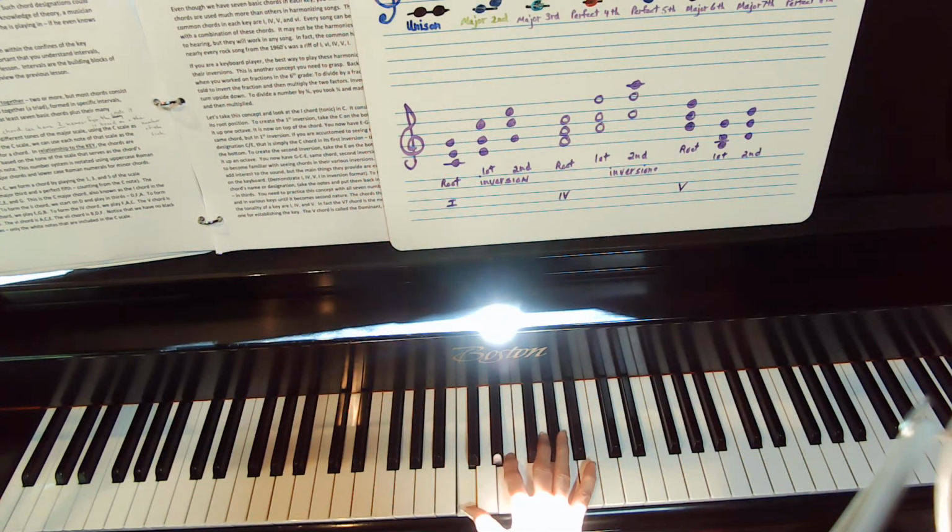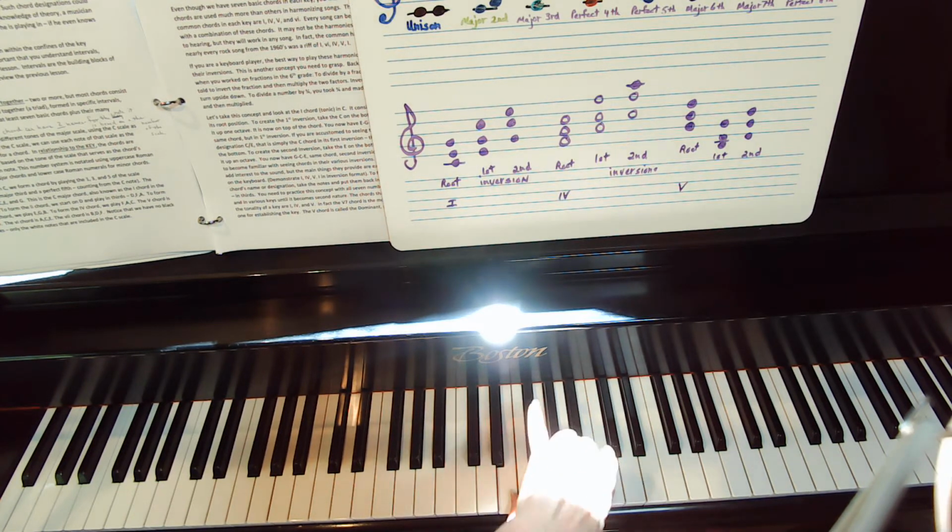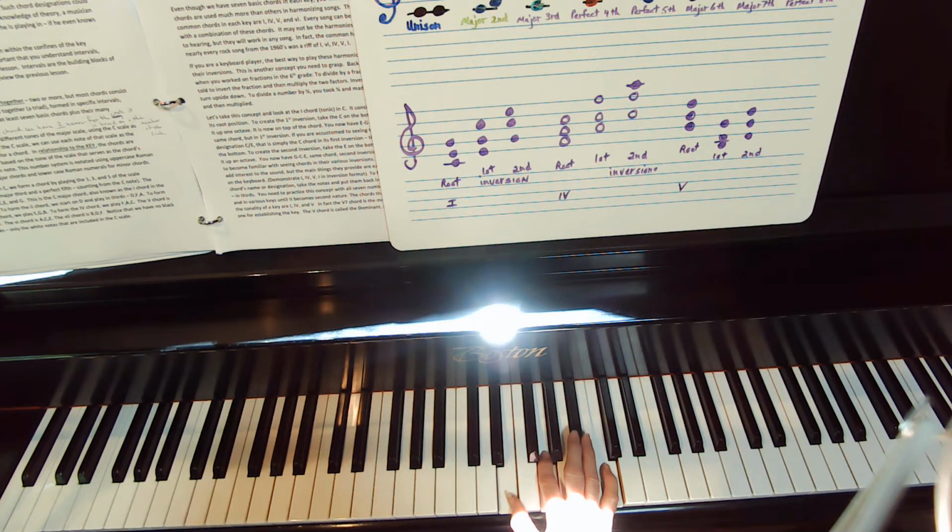So what we're going to do now is we're going to take the C that's on the bottom and we're going to move it to the top. So what we're going to have now is E, G, and the C is still there, but it's now up here. We moved it. That's called the first inversion. And all you did was take the tonic, which is what that first note of the chord is called, and you moved it to the top of the chord.